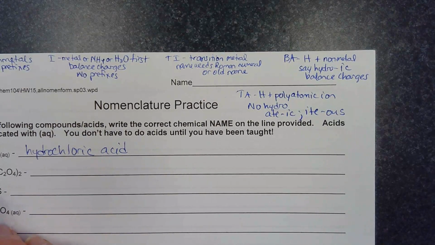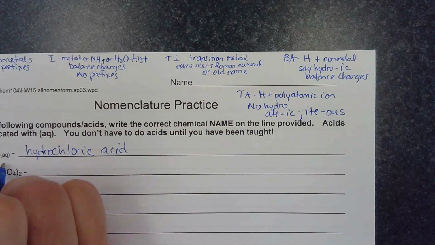All right. On our transition metals, what do we have to find out? What charge it is. So we have to look at the nonmetal portion or the anion portion first. What charge? Who is C2O4? Oxalate. What charge does oxalate have? -2.